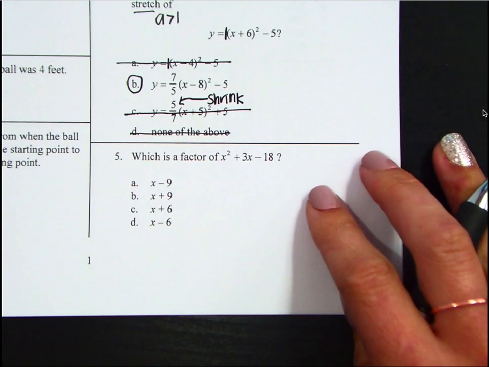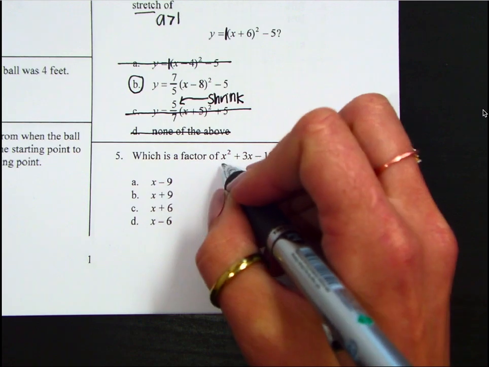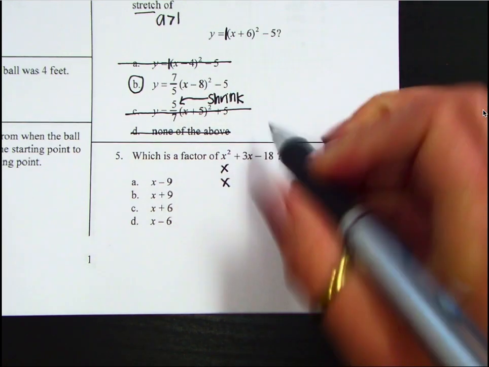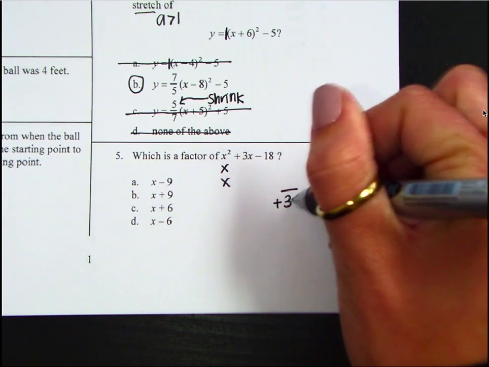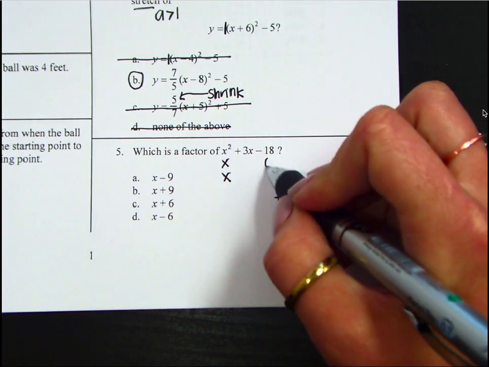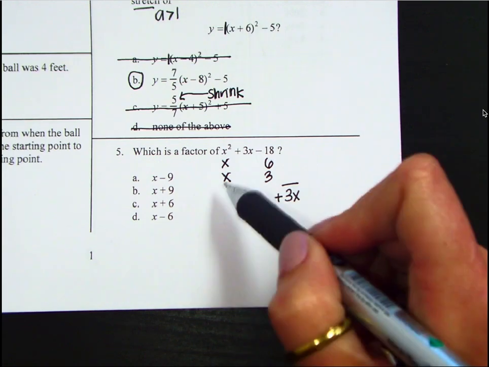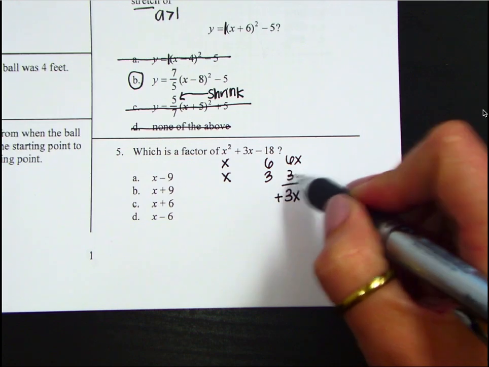Number 5, which is a factor of this trinomial? So we're going to go ahead and factor: 2 terms that multiply to give us x squared, or x times x, and 2 terms that multiply to give us 18 that will add up to that middle term, positive 3x, is 6 times 3. So multiplying diagonally, x times 6 is 6x, and x times 3 is 3x.